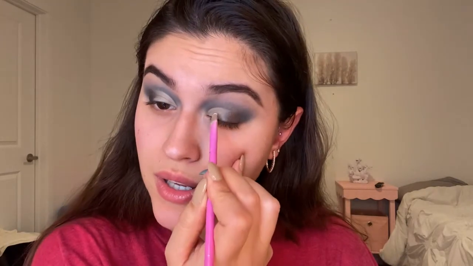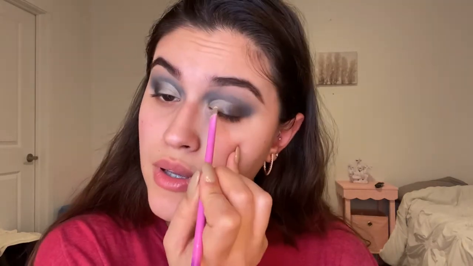So now you can see that I did a little cut crease thing with my concealer, and I'm just going in with the white primer that I have, and I'm just gonna go over that concealer so that I get it as light as possible before putting glitter onto it.